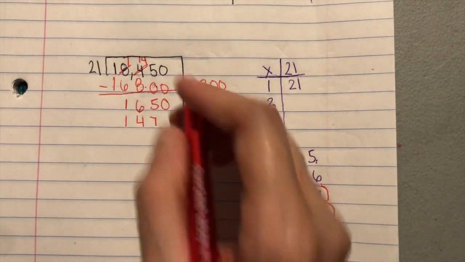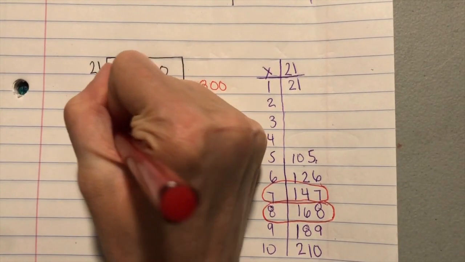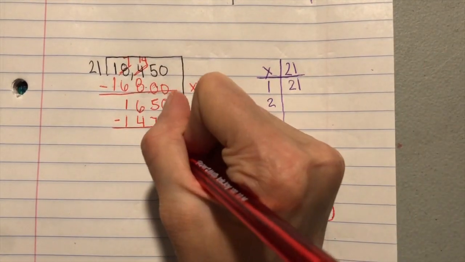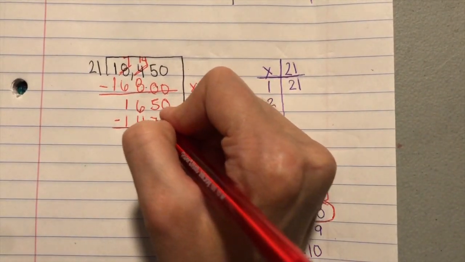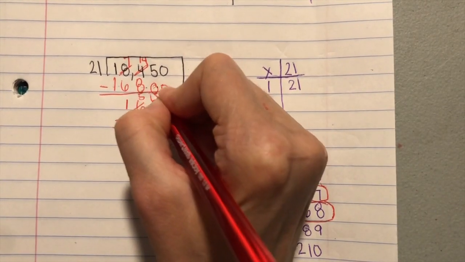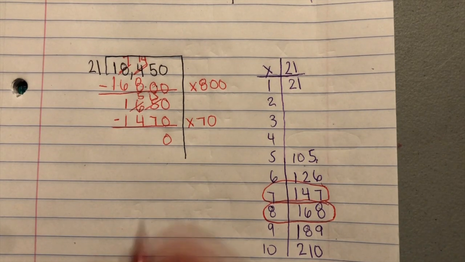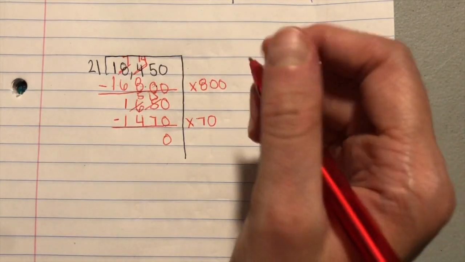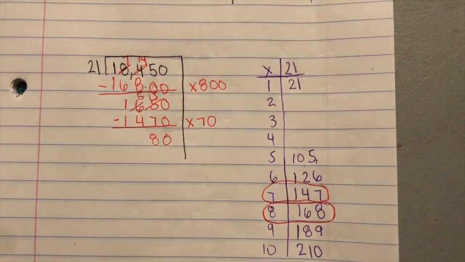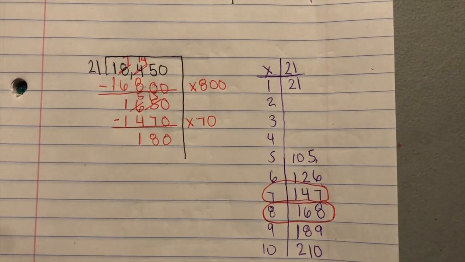And now I need one more 0. If I add a 0 here, I'm going to add a 0 here, and then I subtract. 0 minus 0, 0. 5 minus 7, can't do that. Have to regroup. So that's 5. Now that's 15. 15 minus 7 is 8. 5 minus 4 is 1.